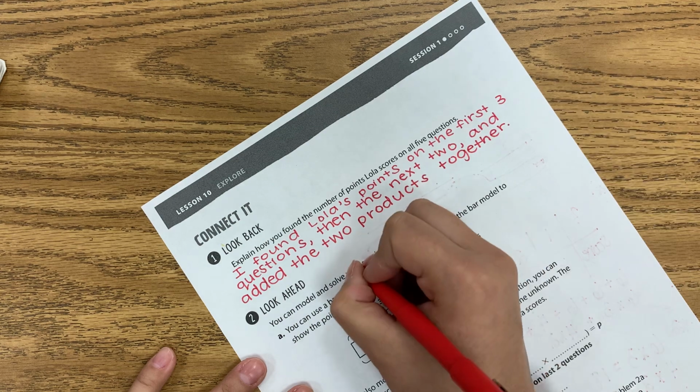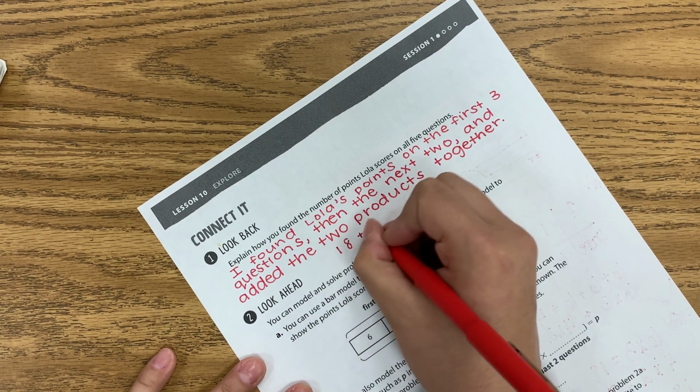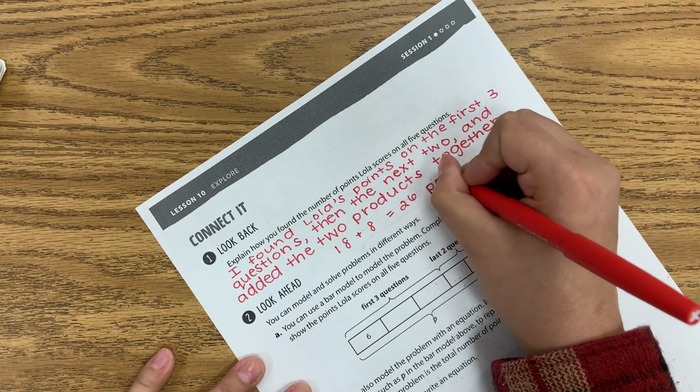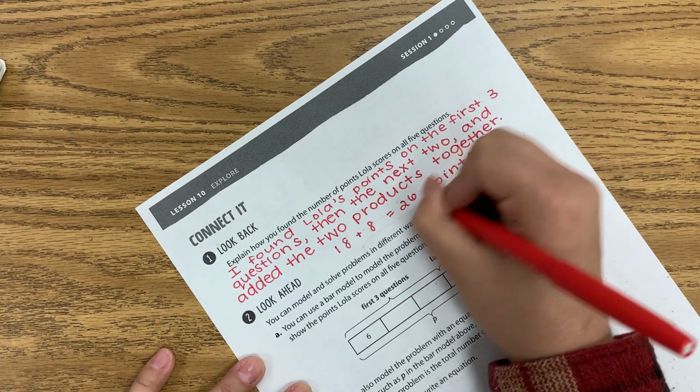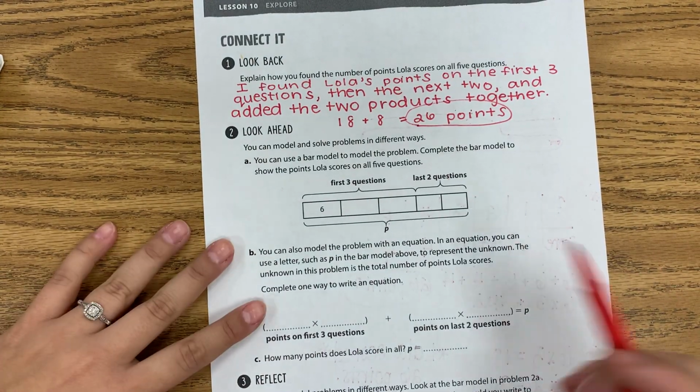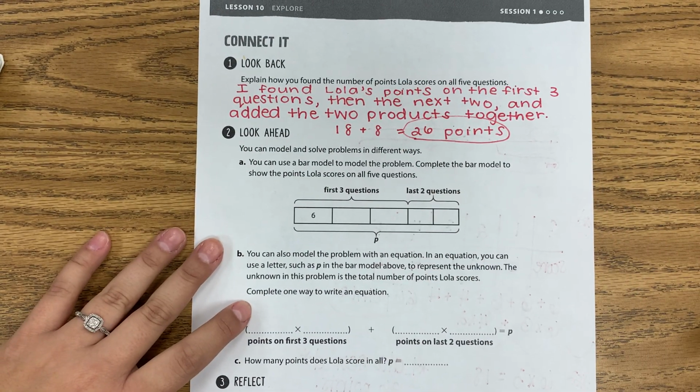That would mean I was adding the 18 plus the 8 and getting 26 points. Again, it's just doing what we did on 193, but putting it into word form.